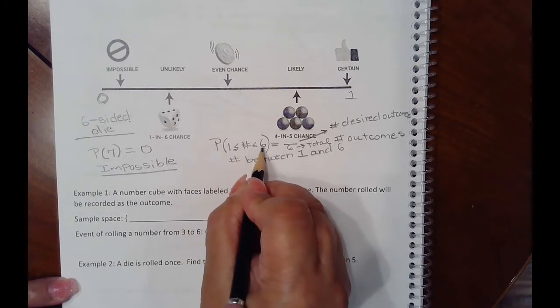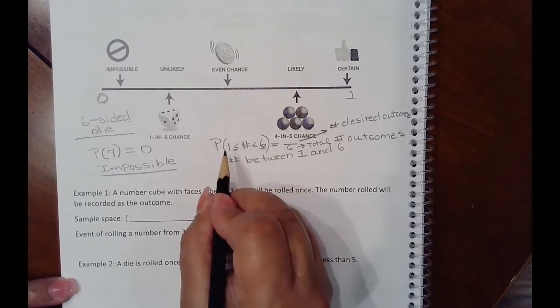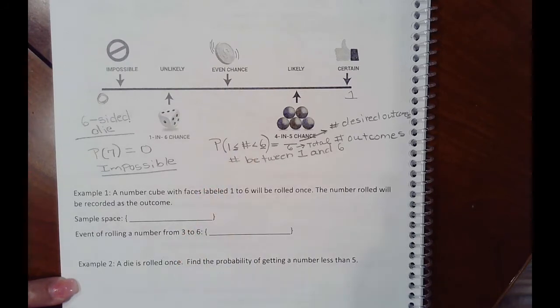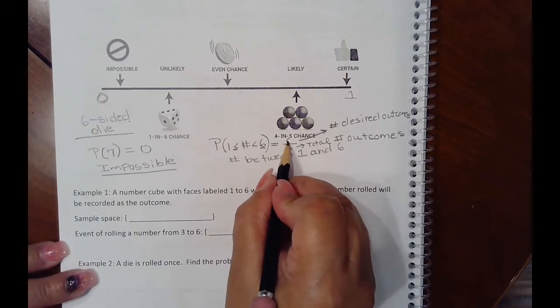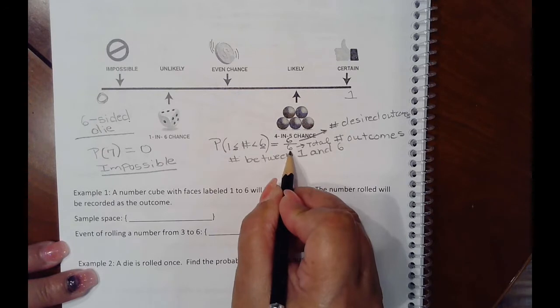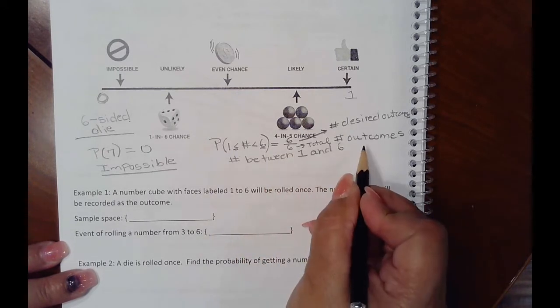Let's say I'm looking for anything that's between 1 and 6, or it can be equal to those endpoints. Then every single number is desirable, the 1, the 2, the 3. So you have 6 desired events out of a total of 6 possible events.